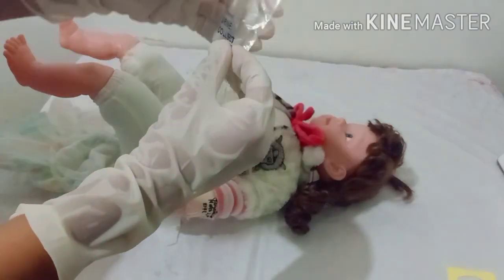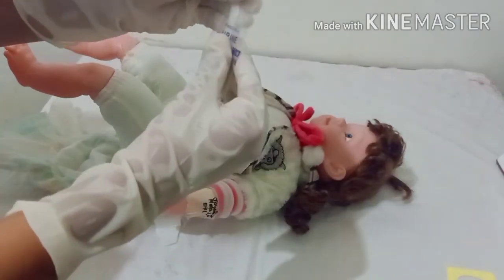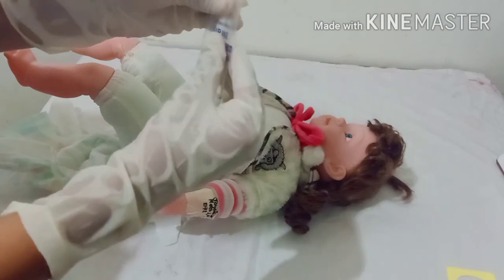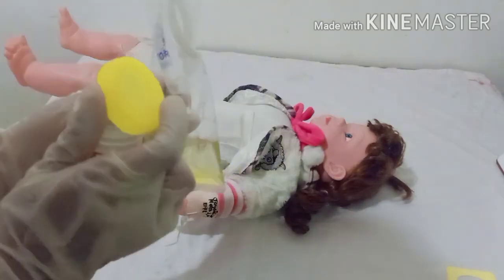Fold the two adhesive surfaces together and seal the bag or transfer the specimen to an appropriate container.